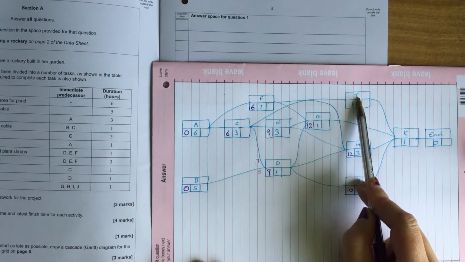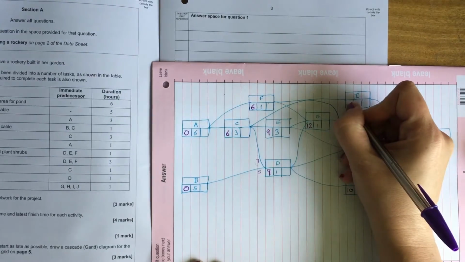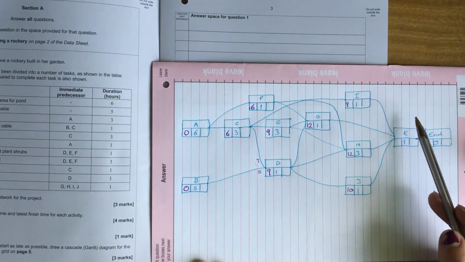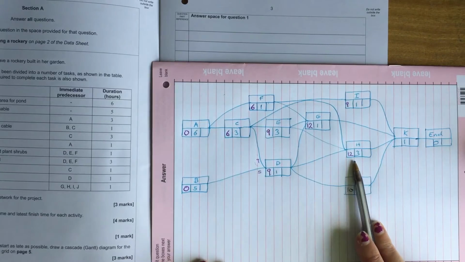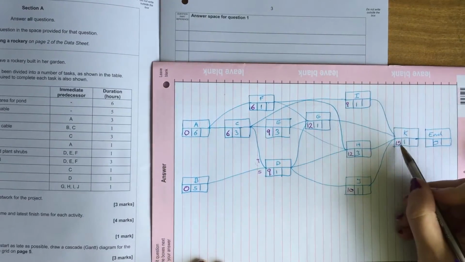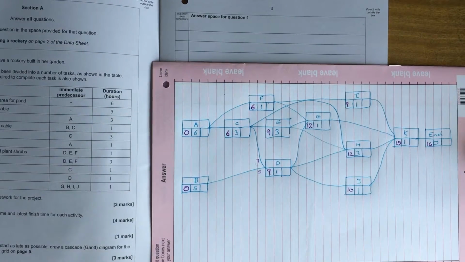The only thing going into I is C, so 6 and 3 is 9. Then everything that goes into K, the biggest one is going to be 12 plus 3, and 12 plus 3 is hopefully 15. 15 plus 1 is 16. And that gives us our earliest start times.